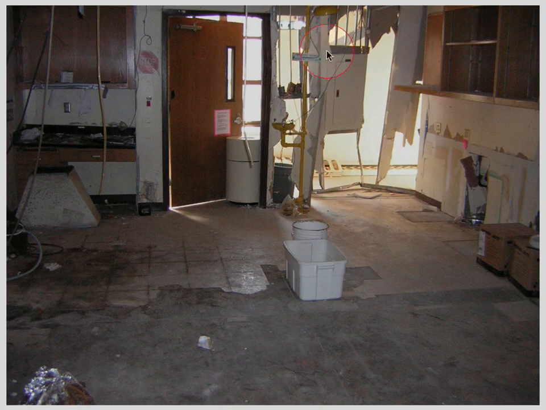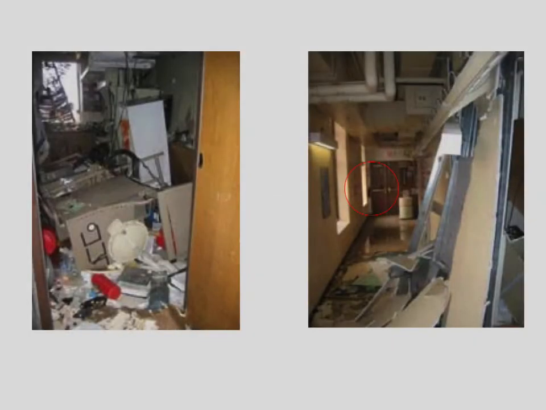Here's one wall of the lab which was nearly completely blown out. Here's another section of the lab, obviously with heavy damage. Here's the hallway outside the lab, and again you can see the wall of the lab has been pushed out into the hallway. Unfortunately, I don't have any photos of the damage to the ceiling or damage to the mechanical room above this particular lab.